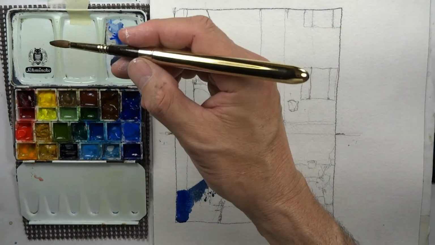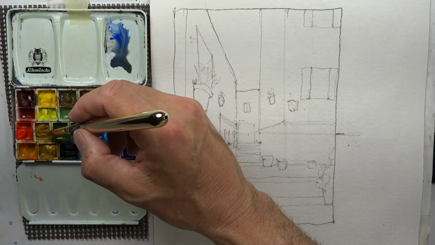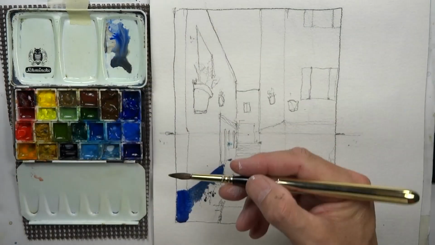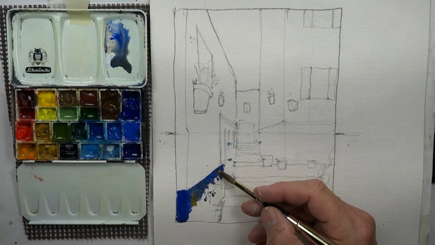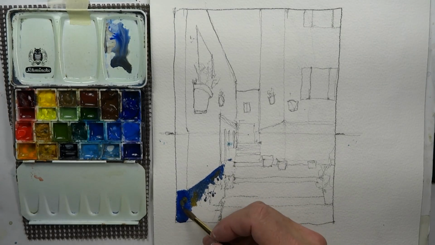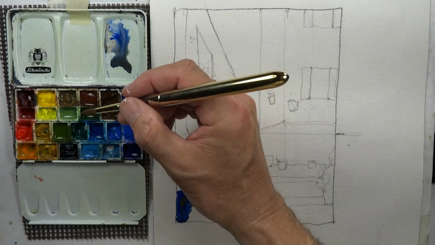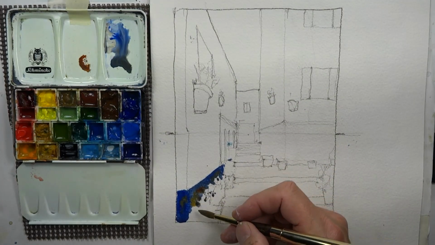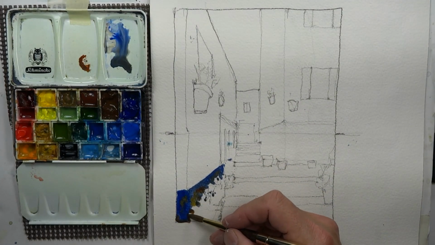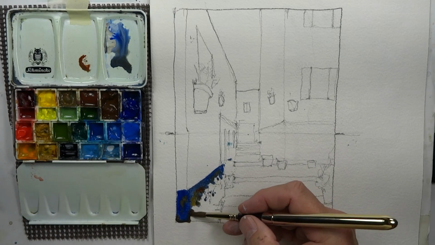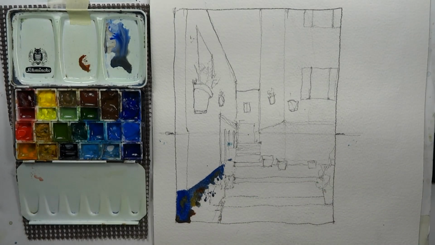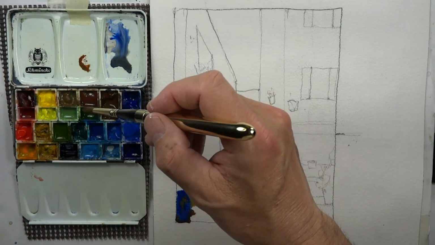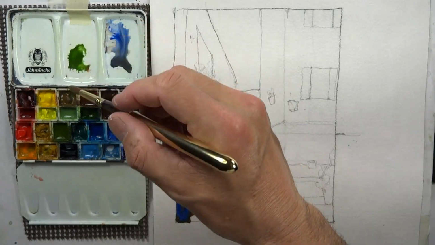I always go warm and cool everywhere, so I'll go with some yellow ochre. I'll mix that into some of the blue. Burnt sienna. Sap green.